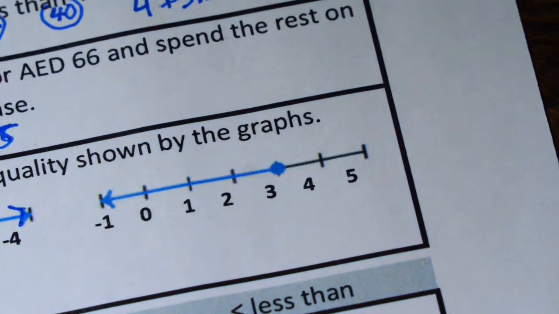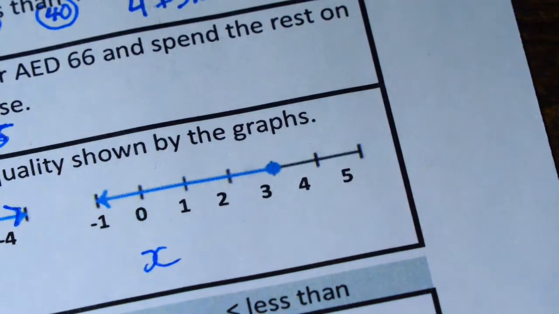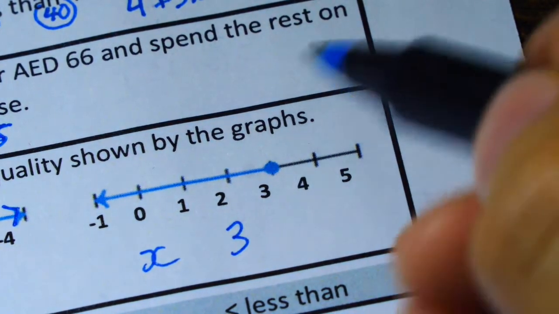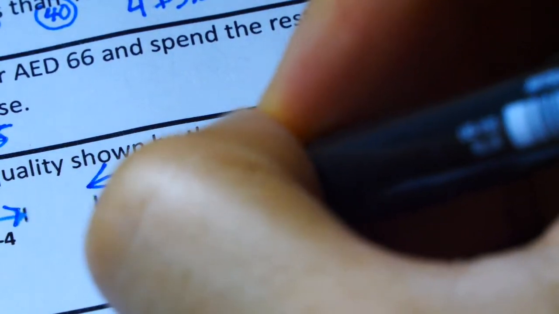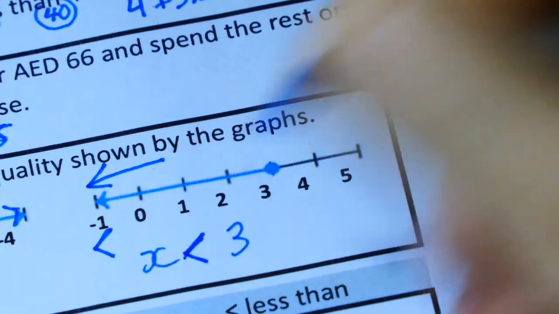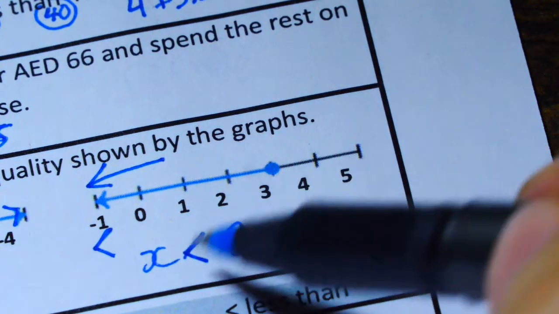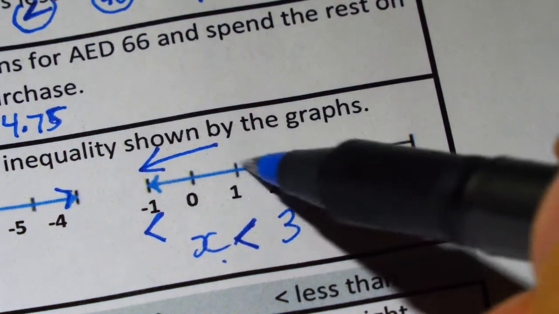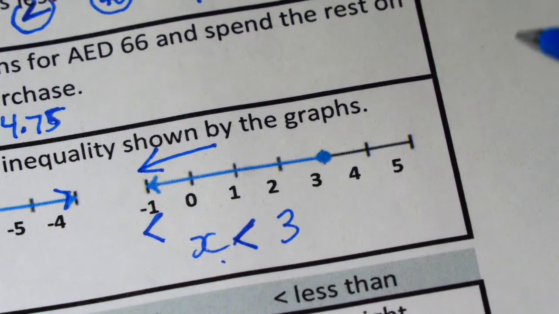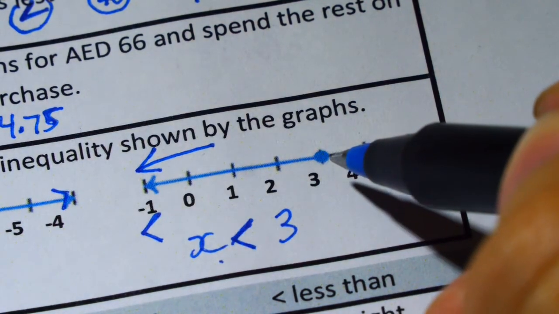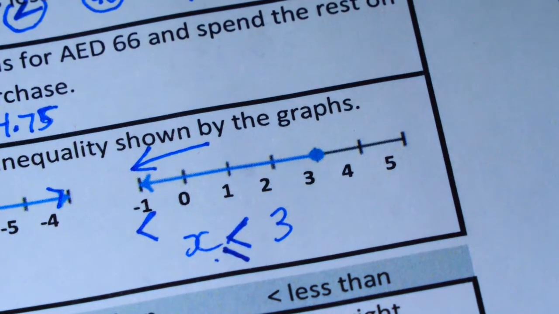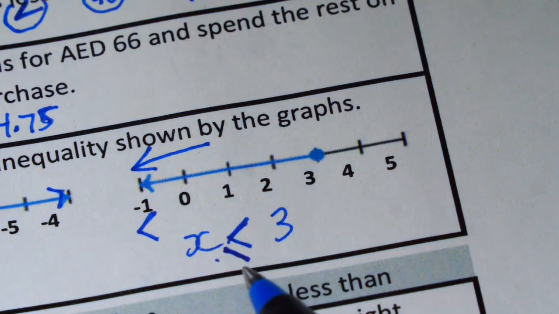Same here. Start with x. The circle is on 3. Now the arrow is pointing this way. So my inequality is like this. X is less than 3. All these numbers are less than 3. And the circle is colored, so we put a line here. X is less than or equal to 3.